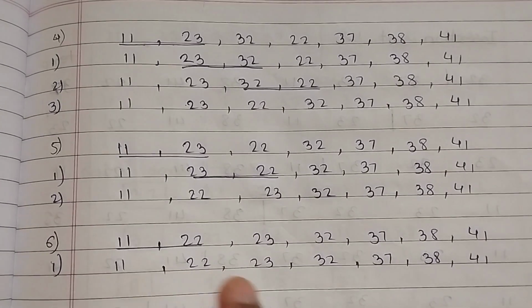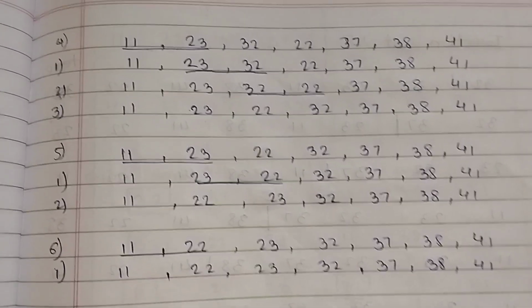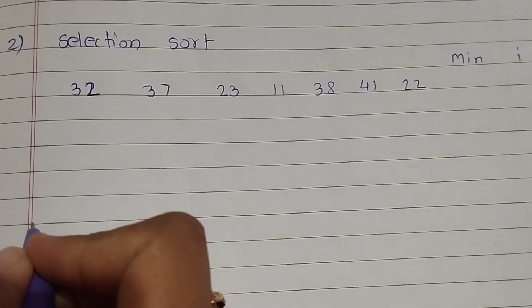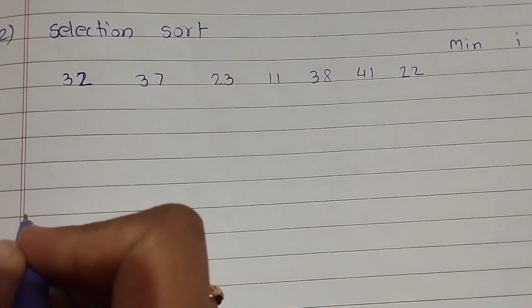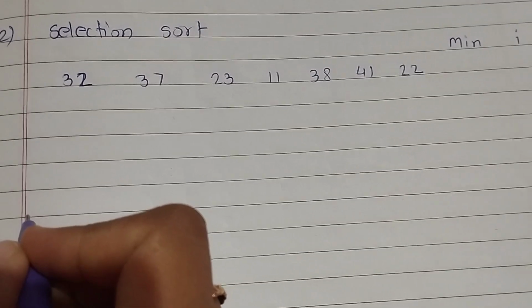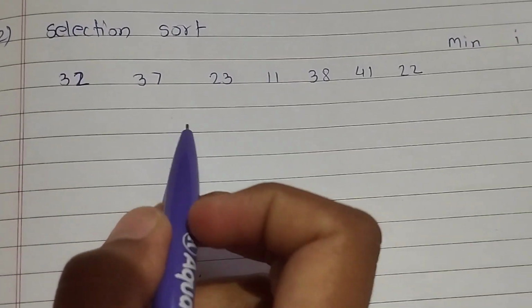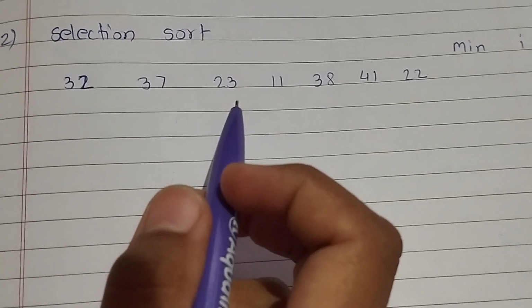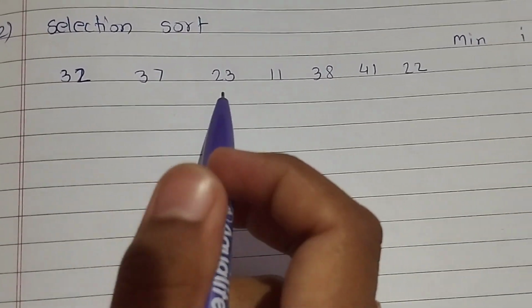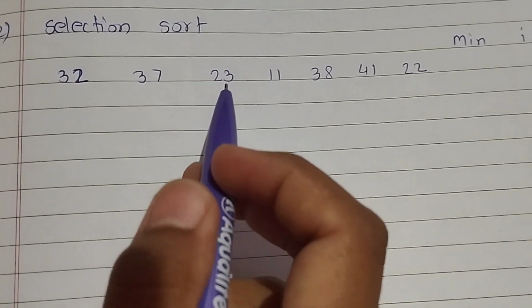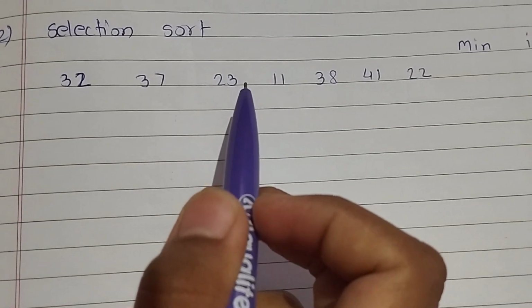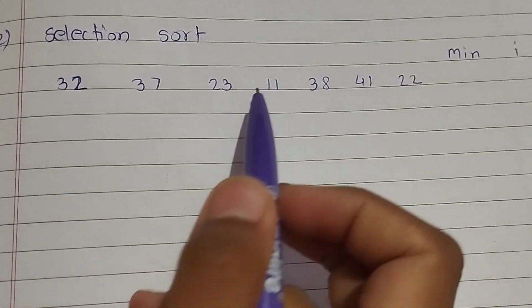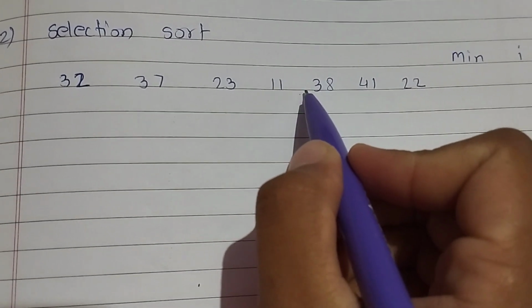Now we move to the selection sort. So selection sort takes n-1 iterations. In every iteration we pick the smallest number from the input and place it in the appropriate position. The problem is reduced by 1 from the left side after each iteration. So let's see how to sort the given input.